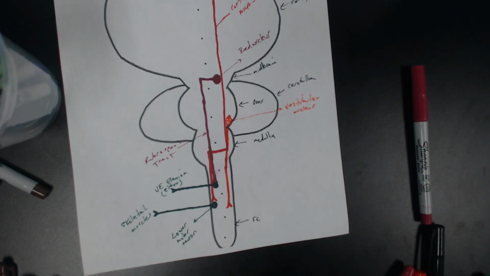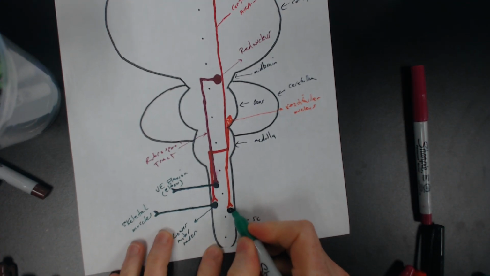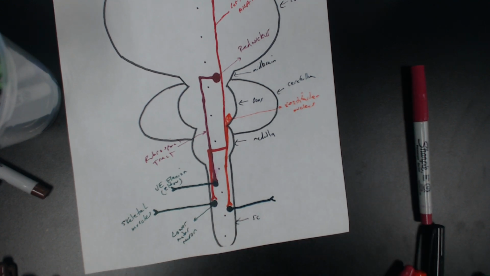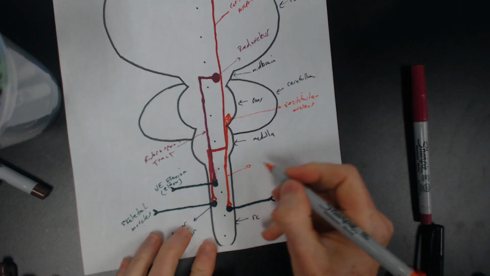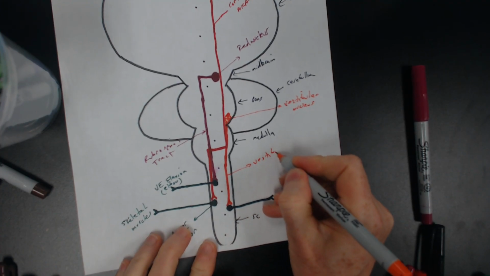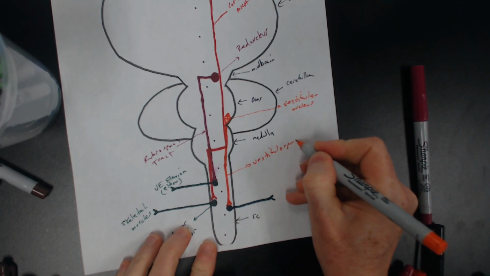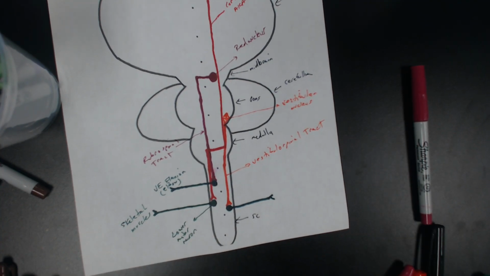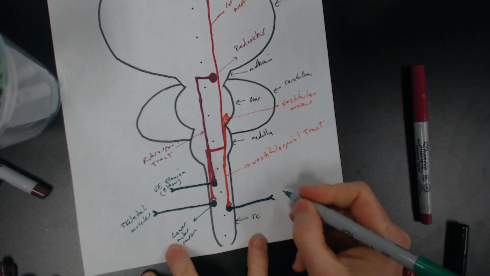They synapse with the lower motor neuron there that specifically innervates a certain kind of muscle group. Does anybody remember what vestibulo? This is the vestibulospinal tract. Vestibulospinal tract innervates what kind of muscles? Does anybody remember? Yeah, extensor muscles, postural extensor muscles. Good.